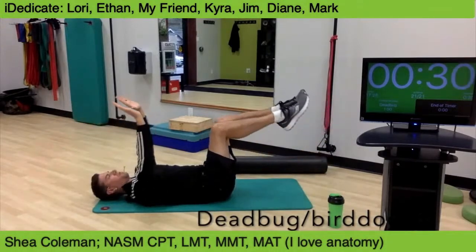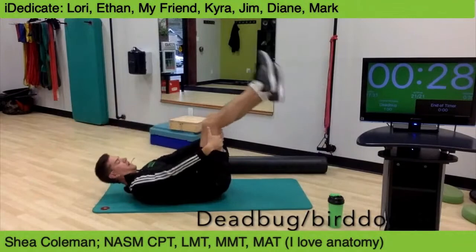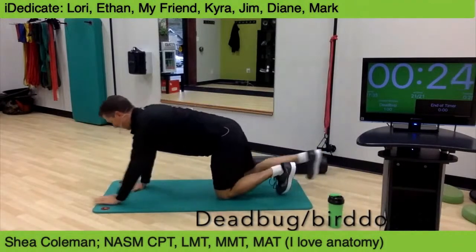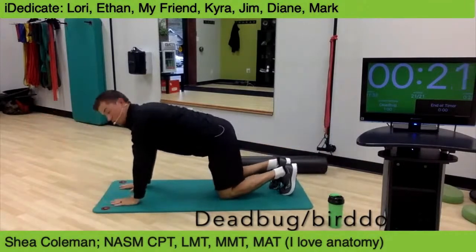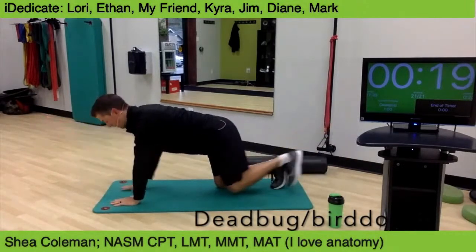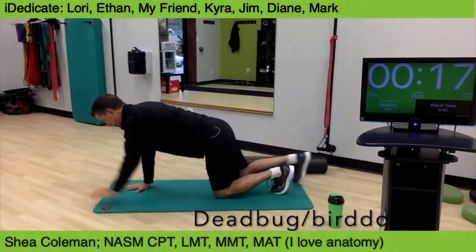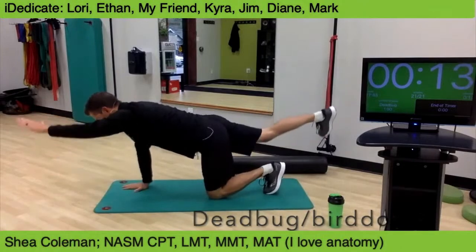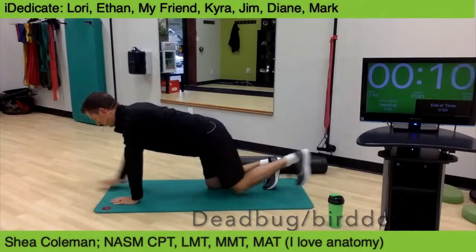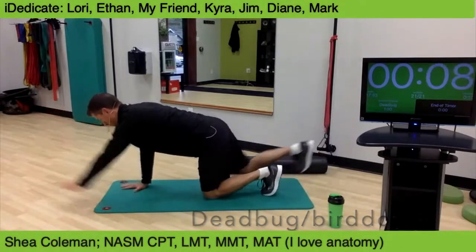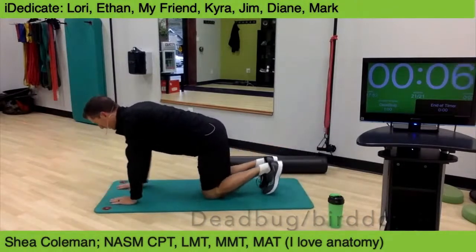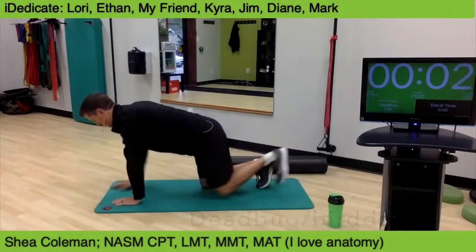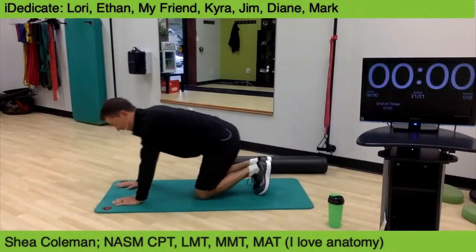Because every step you take is going to be right arm with left leg. Then it's going to be left arm with right leg, right? That's the way our body works. Cross rotational patterns, one side to the other. Firm compression all the way through. Okay, we've got 10 seconds left. Do your absolute best to finish strong through it. 3, 2, 1. Long rest.